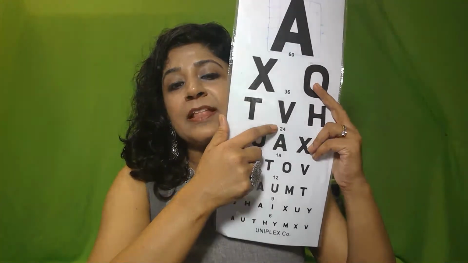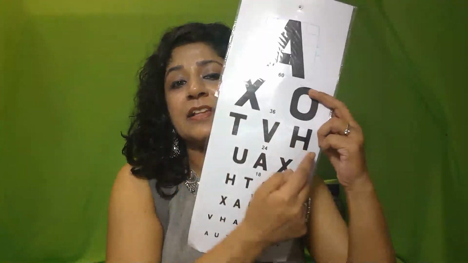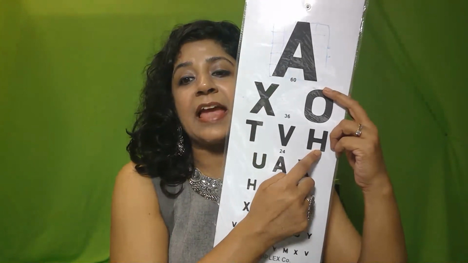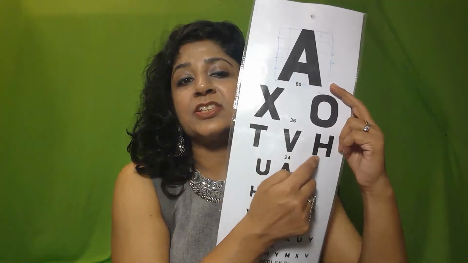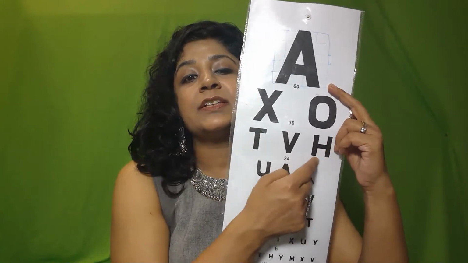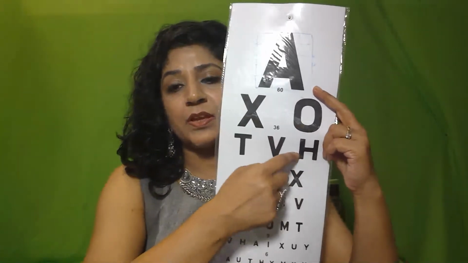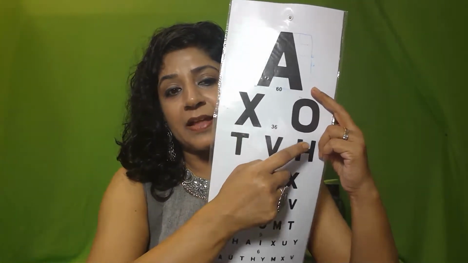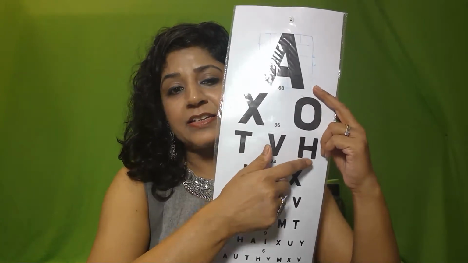24. What will be the angle subtended by this letter H at a distance of 6 meters?